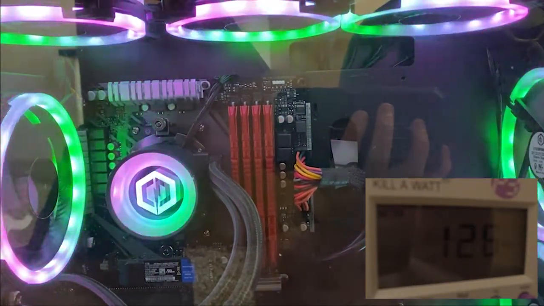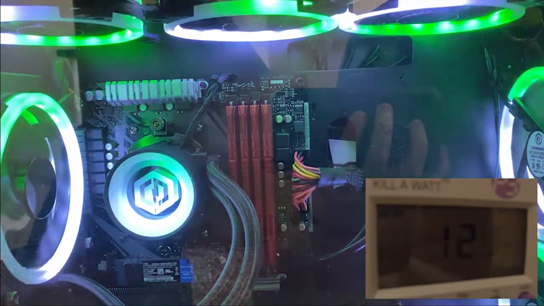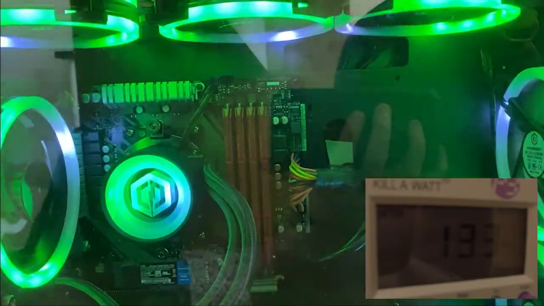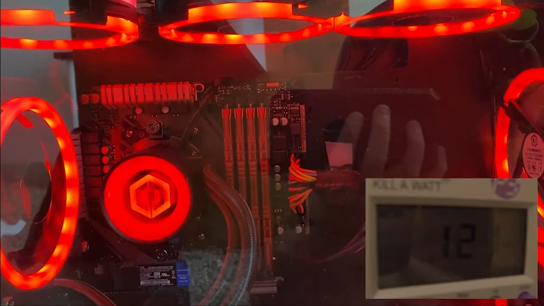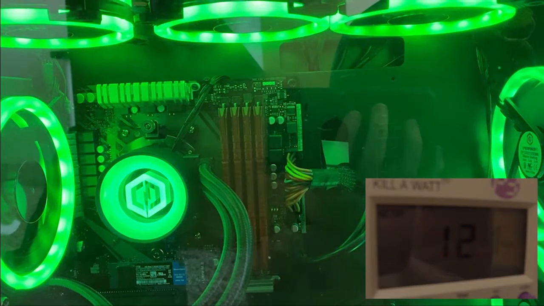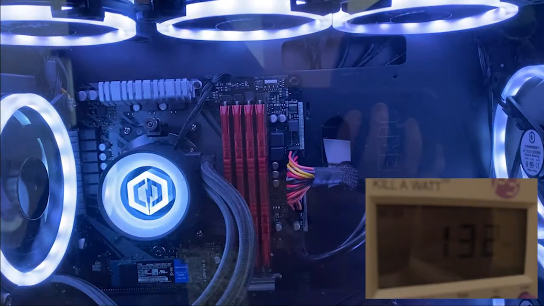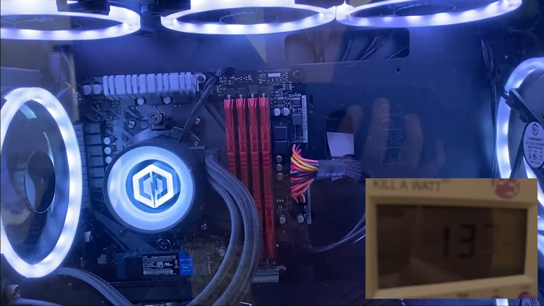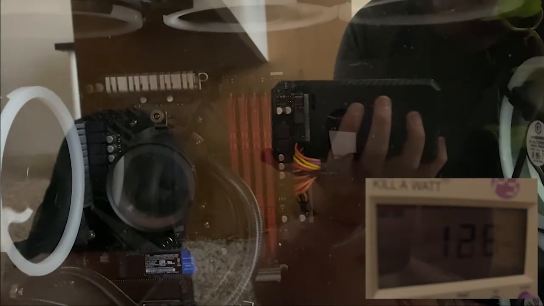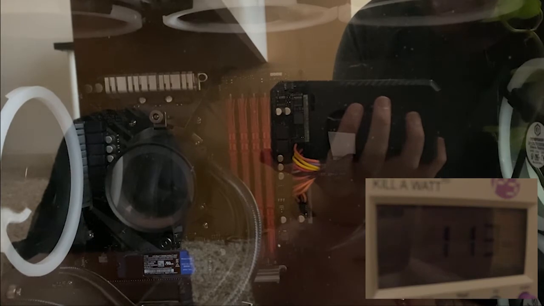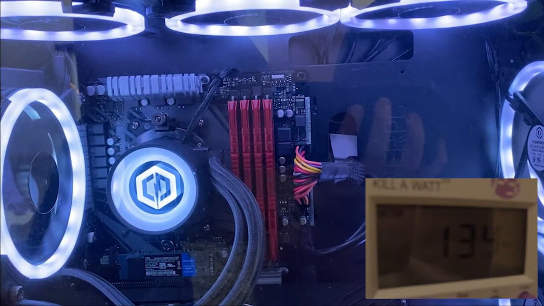I'll come around to the white and do a couple of ons and offs on the white. So here's the white, 132, 137, almost 140, 139, but you do definitely see it drop down when I turn it off. 113, 115, back up almost to 140.